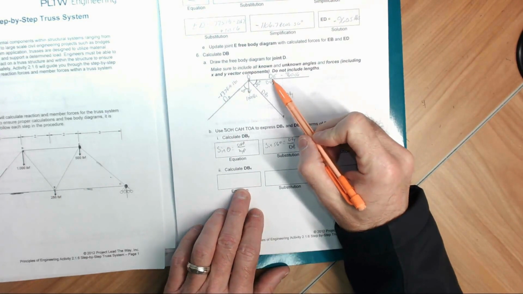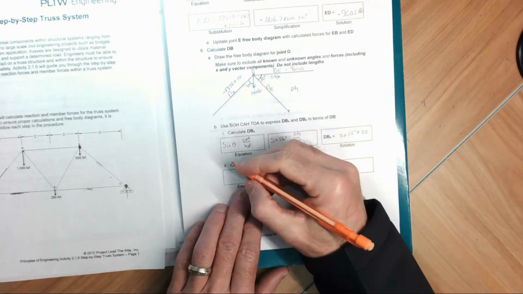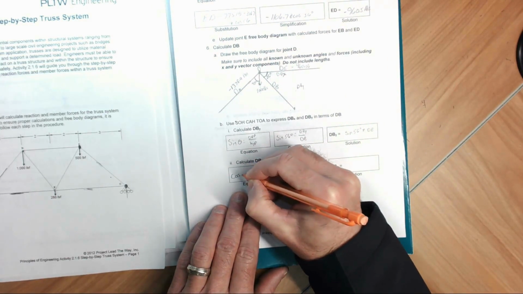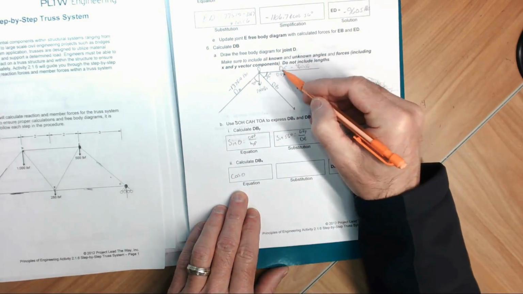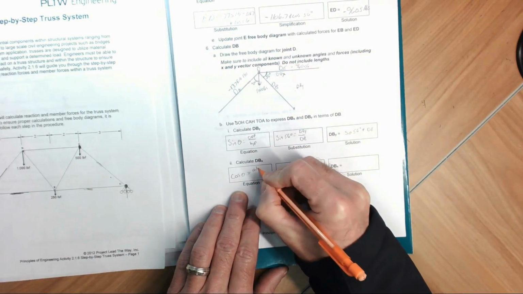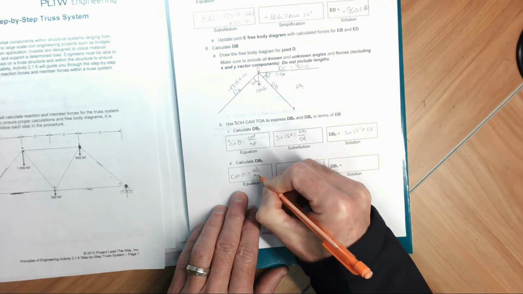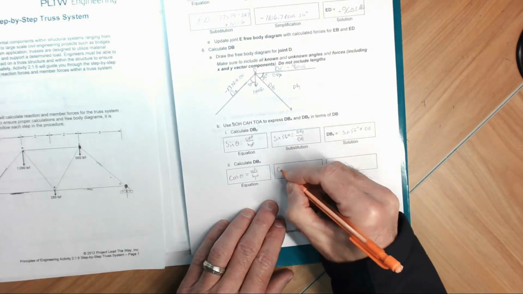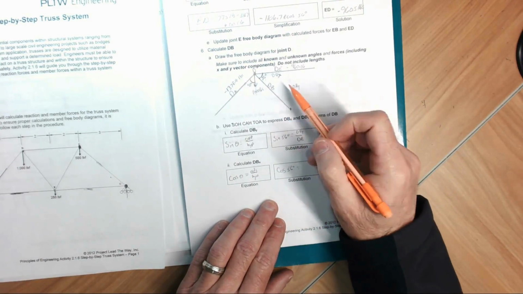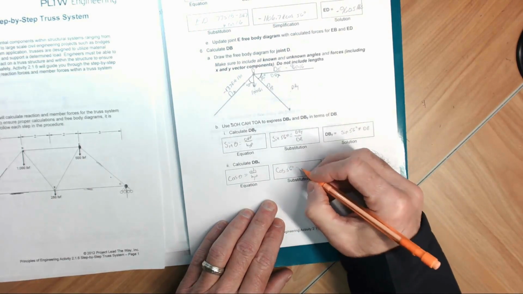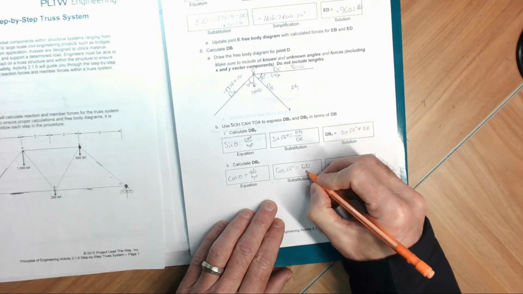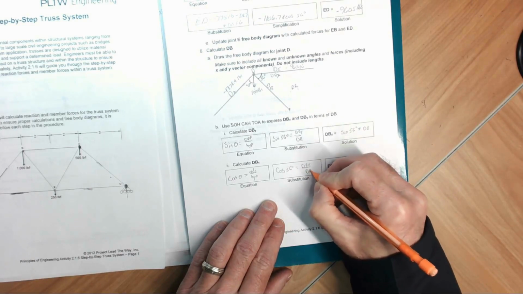Here's my DBx up here. My equation is going to be cosine of my angle, because I have my adjacent over my hypotenuse, so cosine of 56 degrees equals DBx over DB.